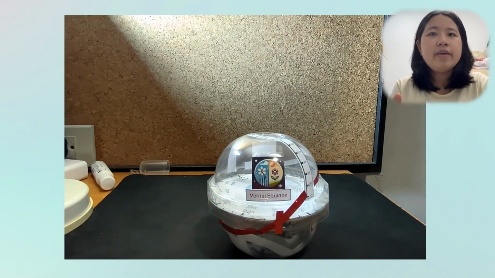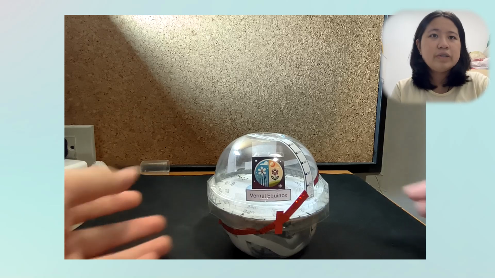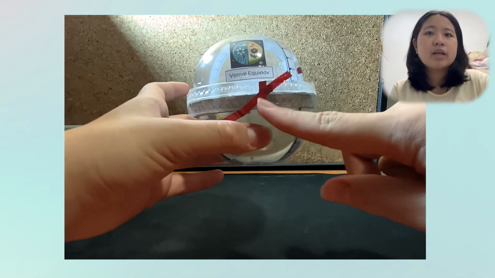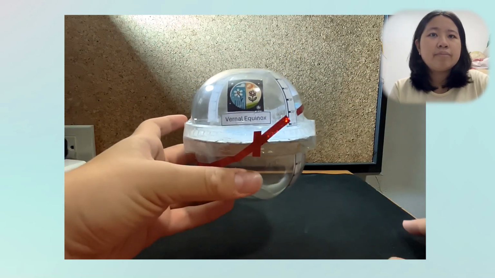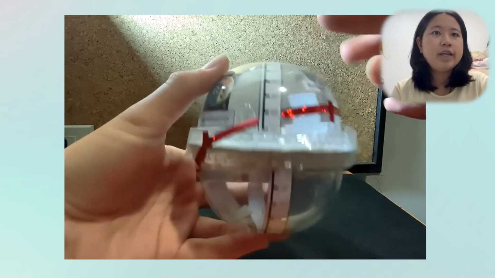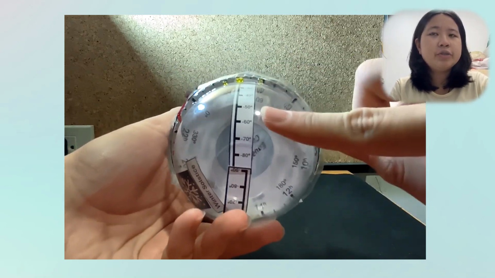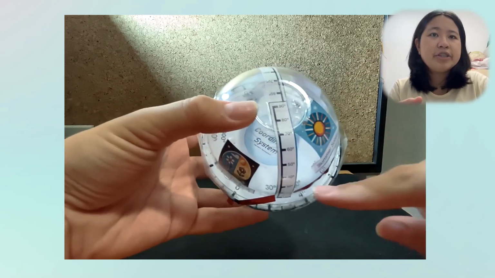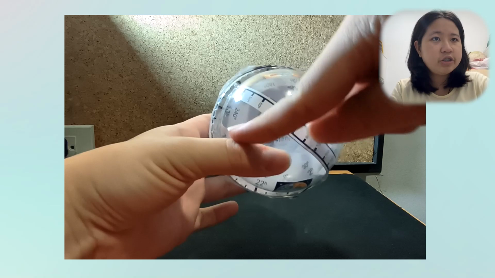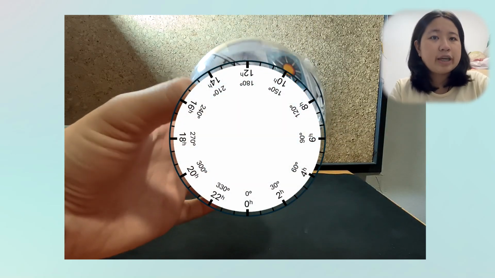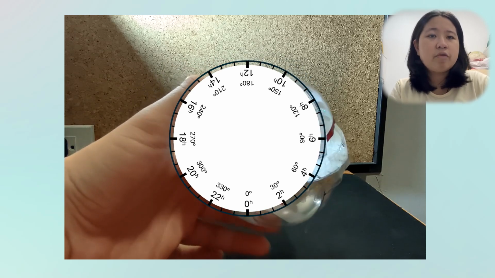Next, the equatorial coordinate system uses a reference plane, which is the celestial equator, and a reference point, which is the vernal equinox. Declination measures the angle north or south of the celestial equator, similar to latitude on Earth. On the other hand, right ascension measures the celestial equivalent of longitude, expressed in hours, minutes, or seconds, as the sky rotates every 24 hours.